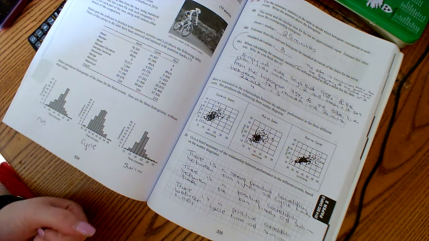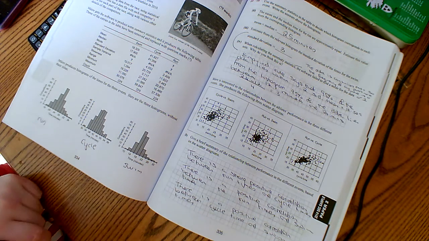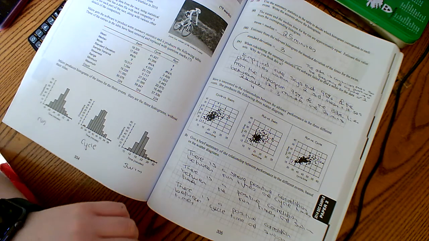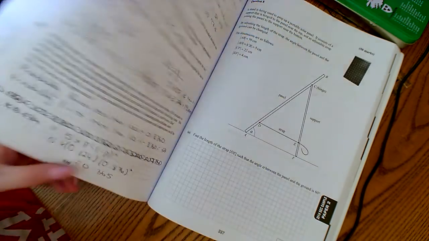So you just have to comment on the type of correlation. The only one that I would say is actually strong is the run time and cycle time, because it's pretty much a straight line.